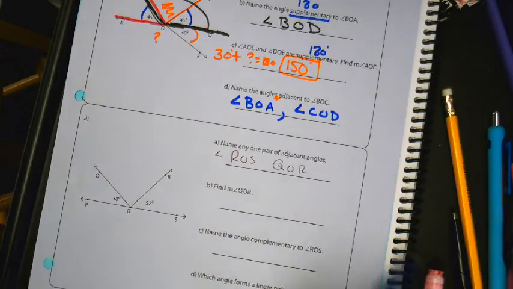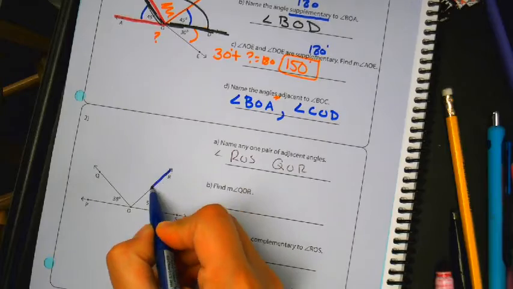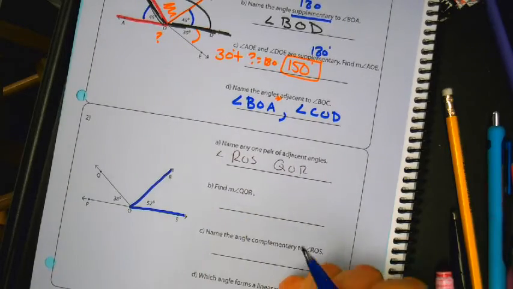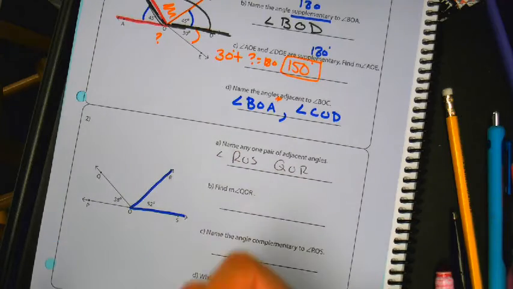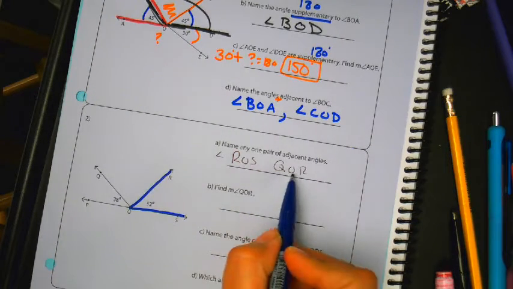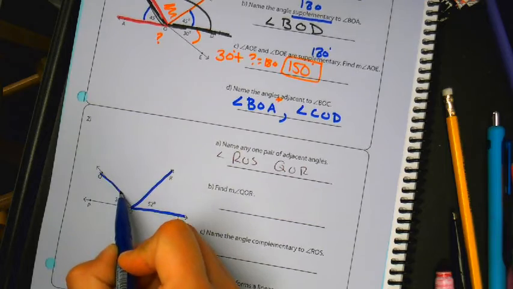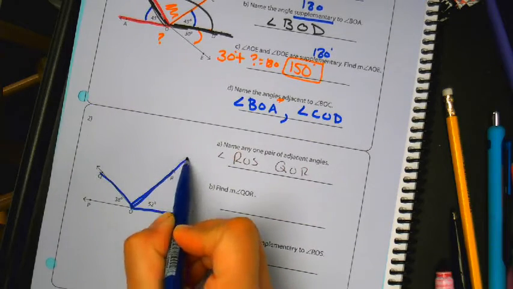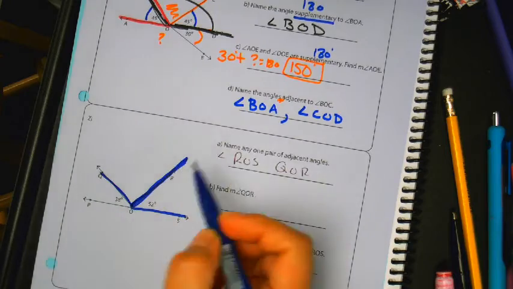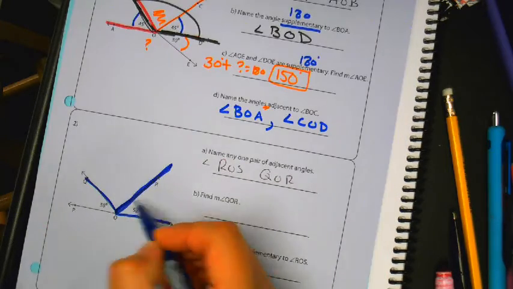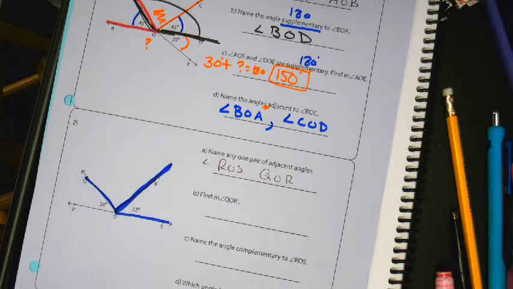So Eddie, ROS is right here, right? So I have to draw a line that uses one of these blue lines. Like I have to go over it again with the blue line. QOR. Do you see how I went over this line again? QOR. Because I went over this line, it's called adjacent because you traced it again.